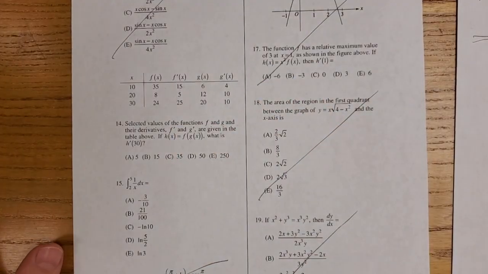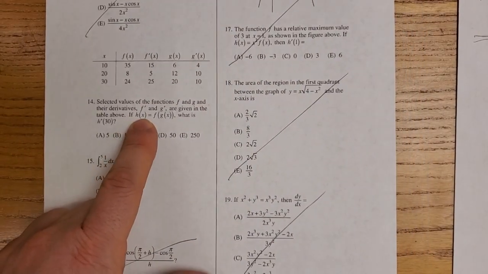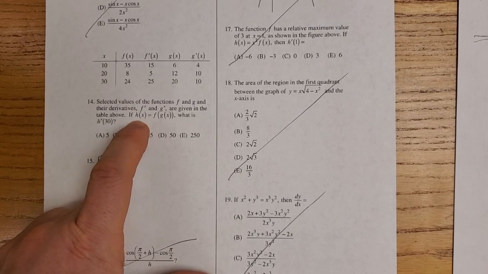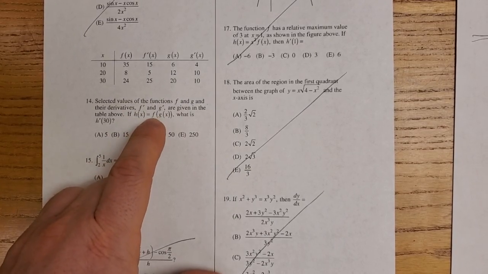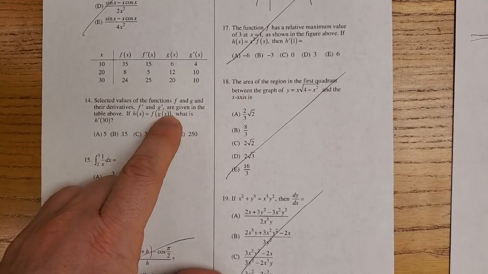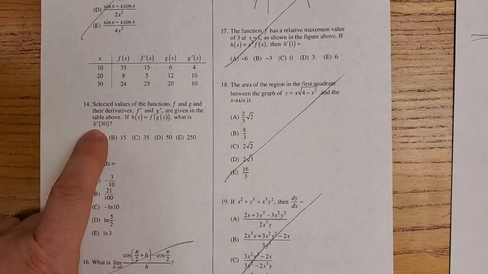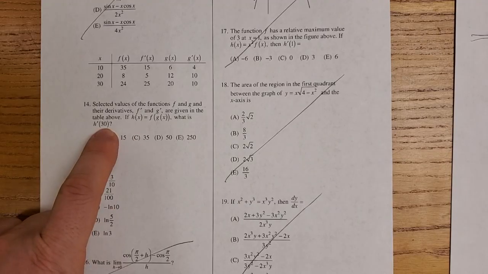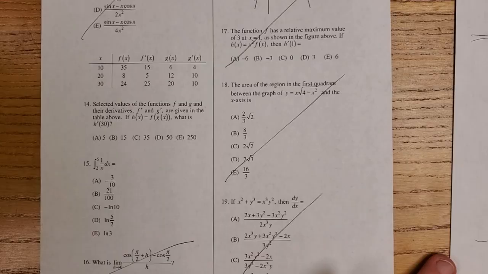We go straight to the numbers. And so if h is the composite function g of f of g, then what is the derivative of h at 30? Wow, that's interesting, isn't it?